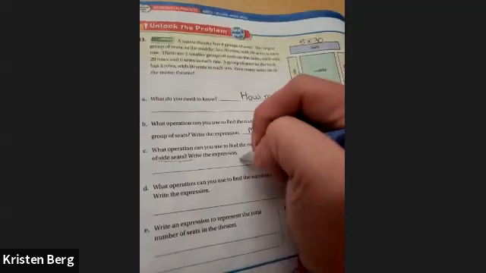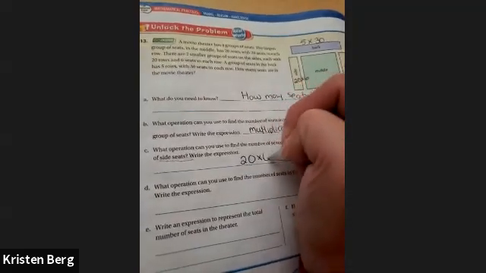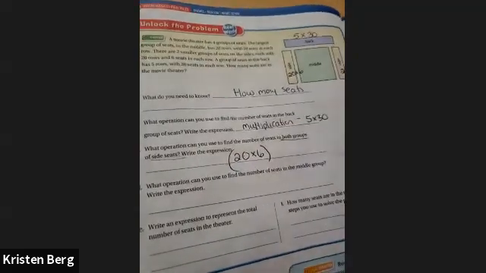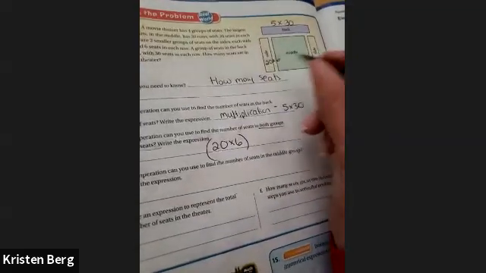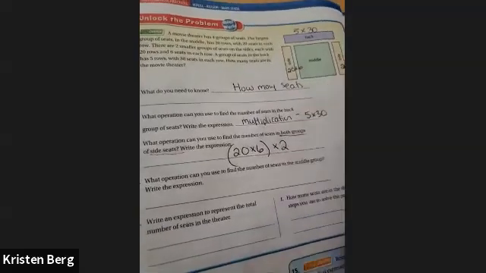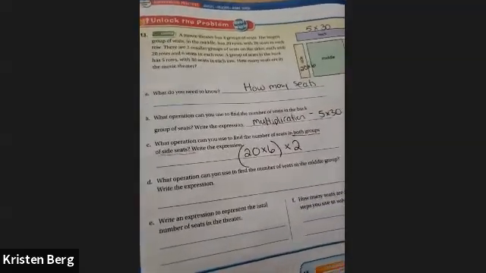So I would do 20 times 6 to find out 1. This is just one of the sides. But how many sides are there? There are 2 that are the same. So I'm going to just say times 2 over here. That is what I could do.